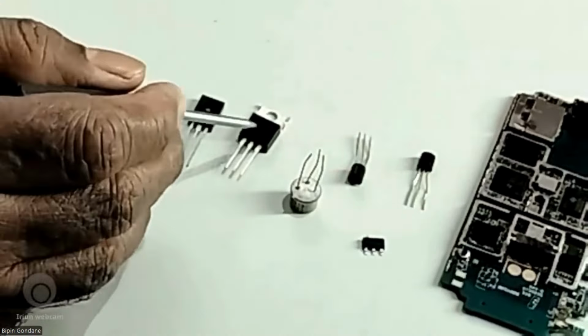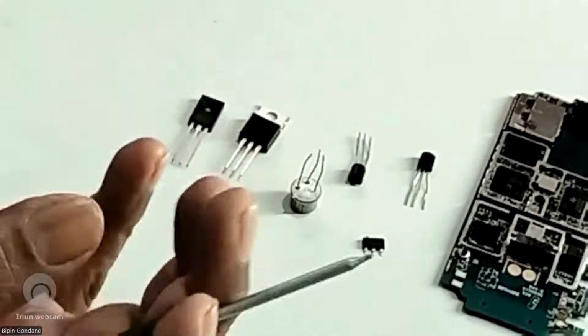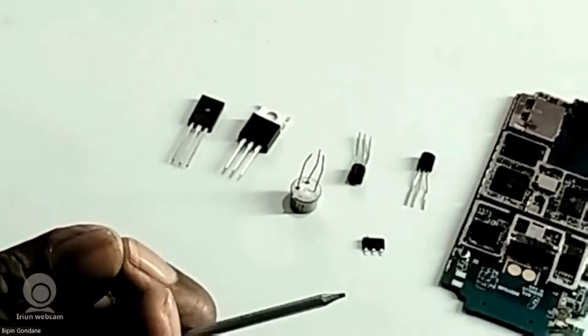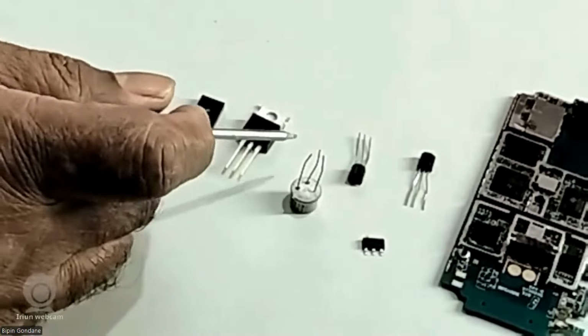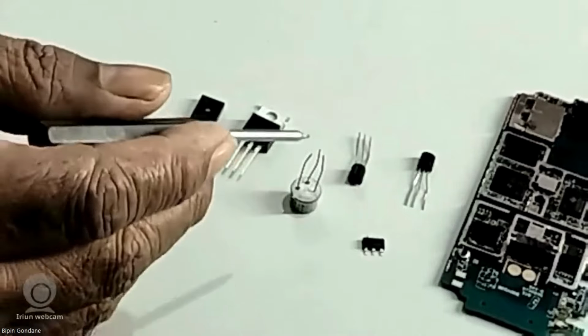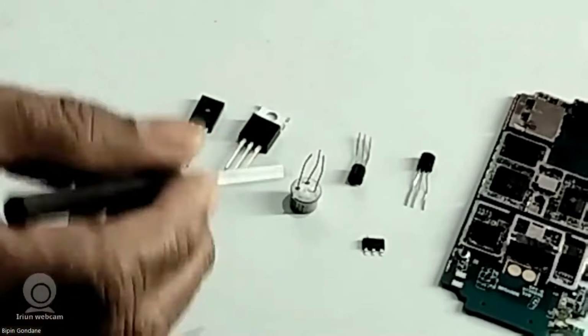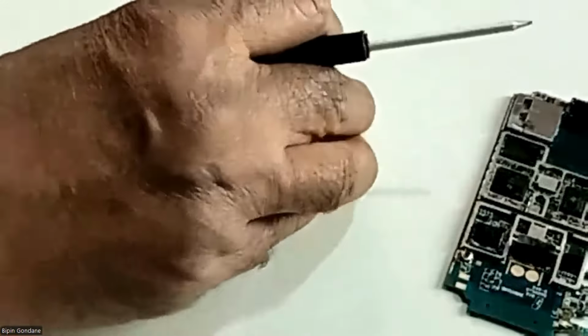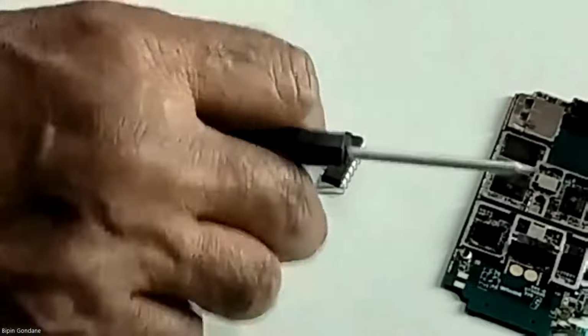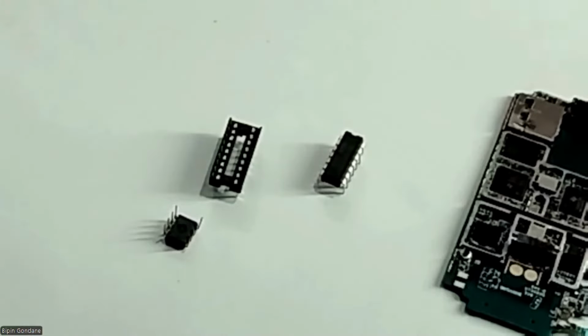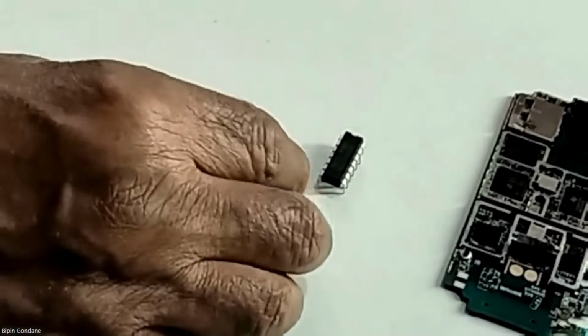Okay, so these are the 3 legs. What are these 3 points? Emitter, base, and collector. Okay, how to test this transistor and how to identify the transistor, that we will see a little later in the class. So I have just shown you different types of transistors. Now I will remove these transistors. Now I will show you the parts which are next, which come in the active component category.